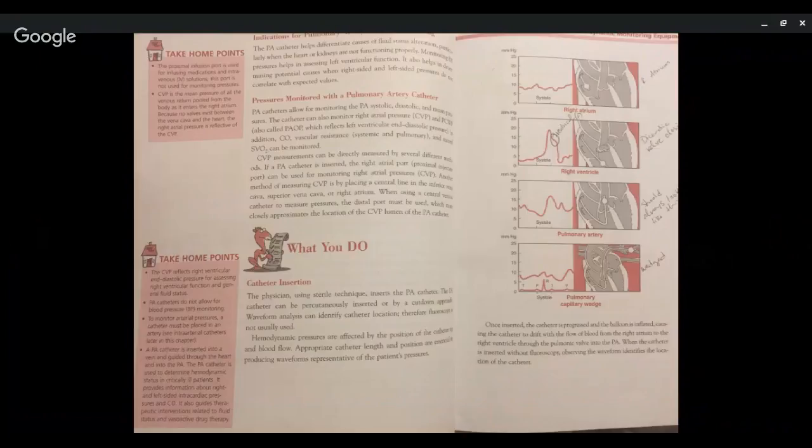What you do: catheter insertion. The physician, using sterile technique, inserts the PA catheter. The PA catheter can be percutaneously inserted or by a cut-down approach. Waveform analysis can identify catheter location, therefore fluoroscopy is not usually used. Hemodynamic pressures are affected by the position of the catheter tip and blood flow. Appropriate catheter length and position are essential in producing waveforms representative of the patient's pressures.